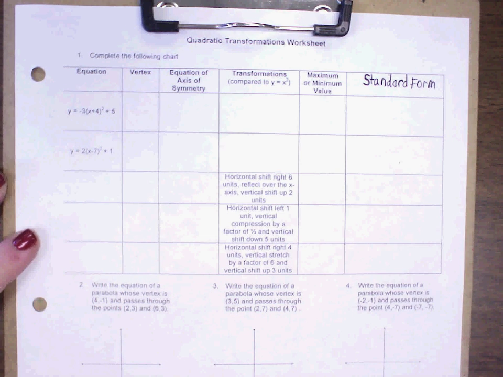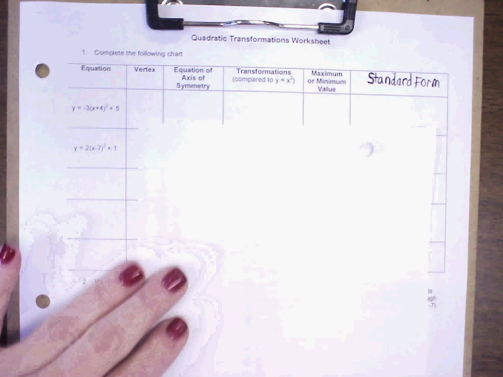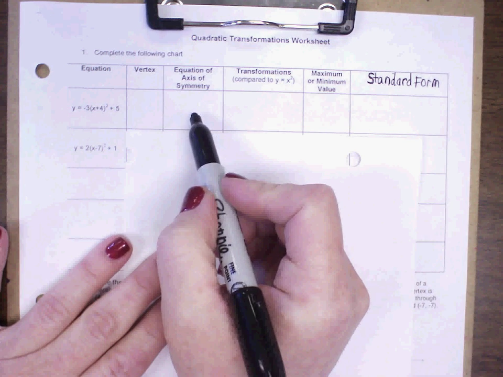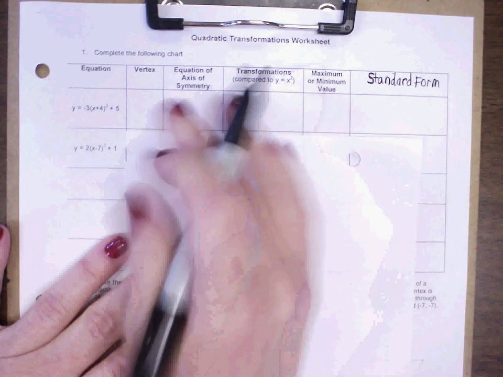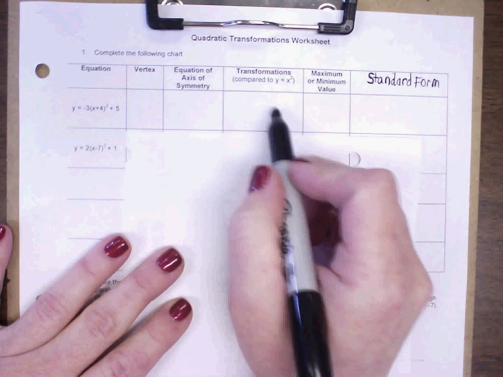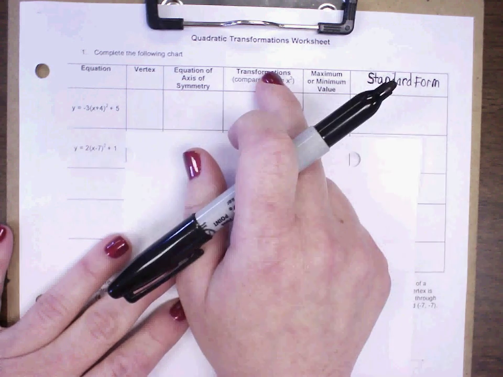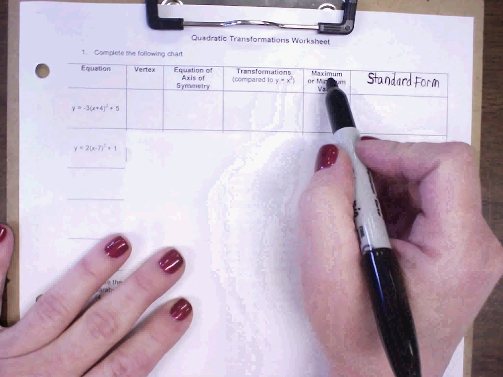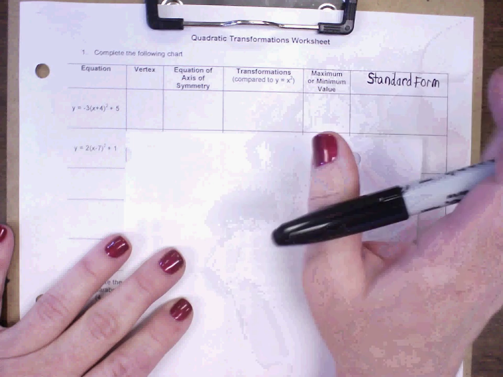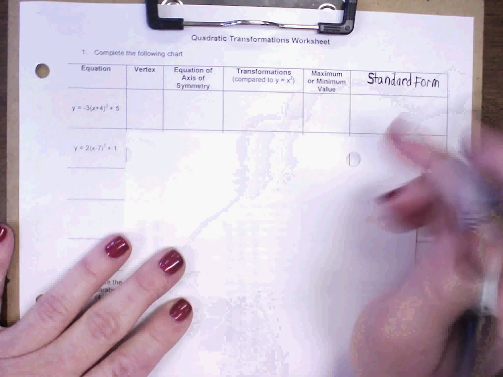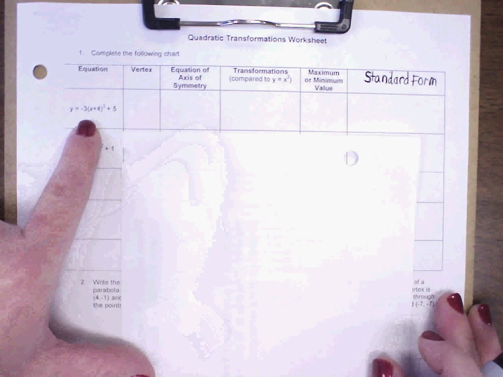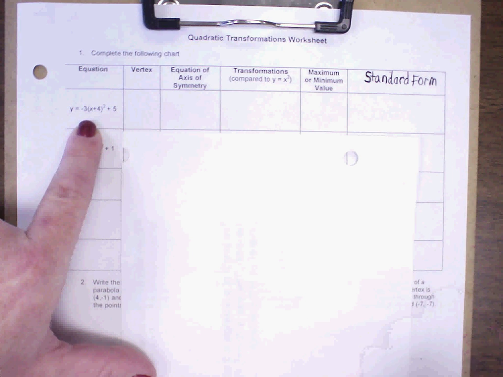So let's go ahead and start with number 1. We're going to find the vertex, then the equation of the axis of symmetry. We did this today in class, right? We're going to write down the transformation, compare them to the parent function, which is x squared. We're going to figure out if it has a maximum or a minimum. We don't need to do the value, I'm sorry. And then we're going to do the standard form. All right? So this over here would be the vertex, correct?